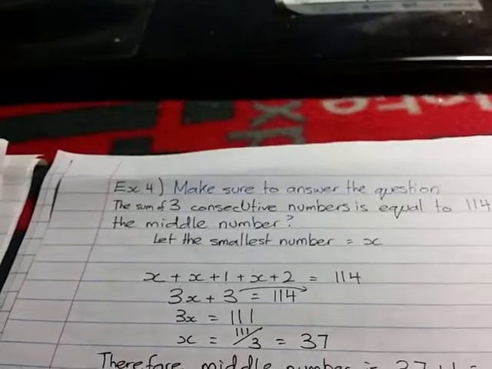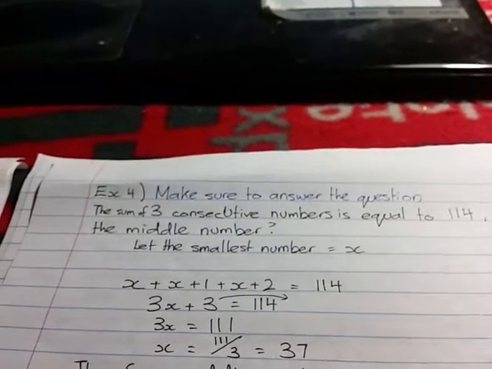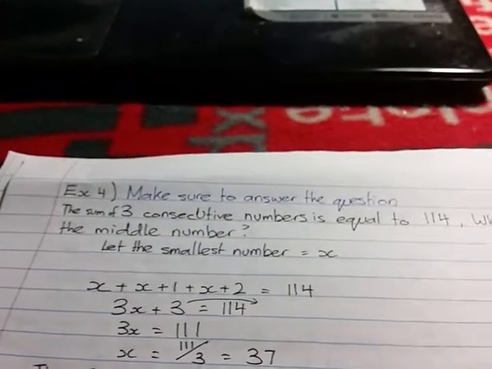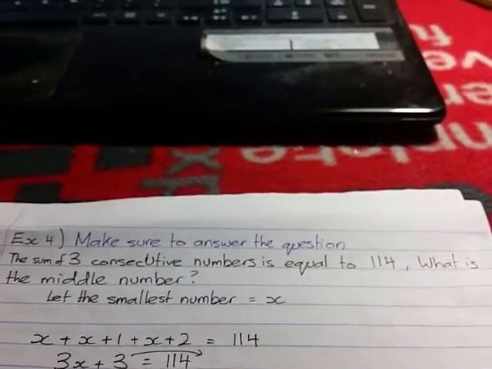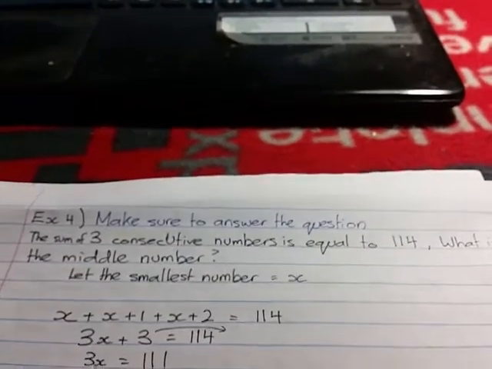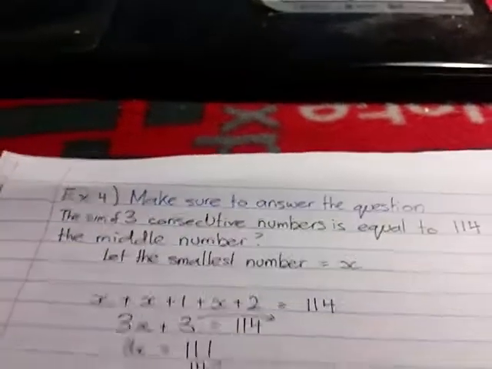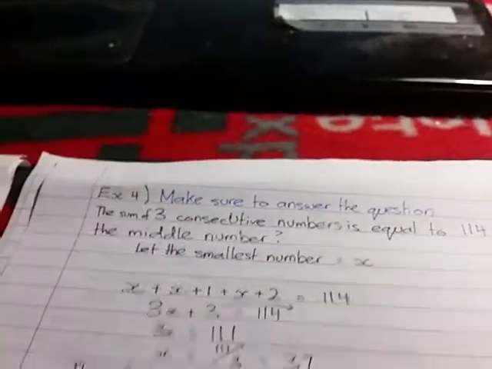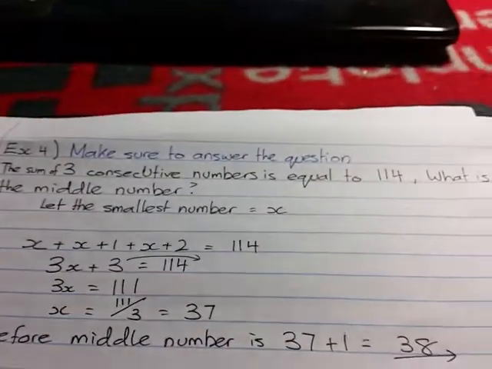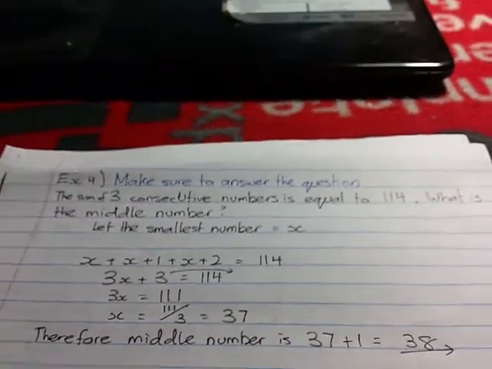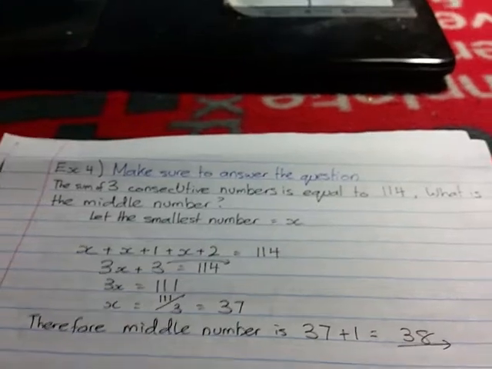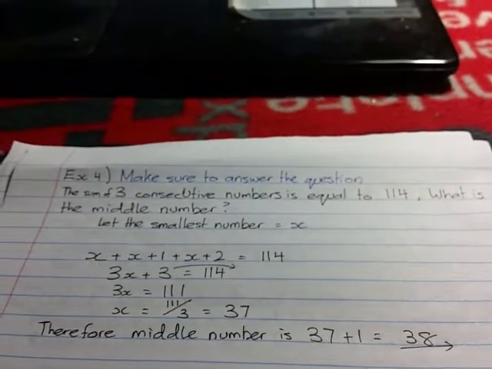At this point, many people will stop and they think, yay, okay, we have x. We're done. Are we? Read the question again. What is the middle number? You let the smallest number equal x. The middle number is x plus 1. So, therefore, the middle number is actually 37 plus 1, which is actually 38. That's what the answer to the question would be.